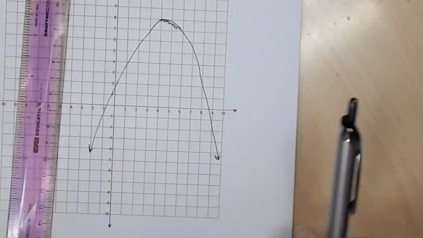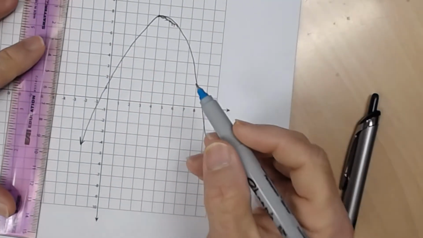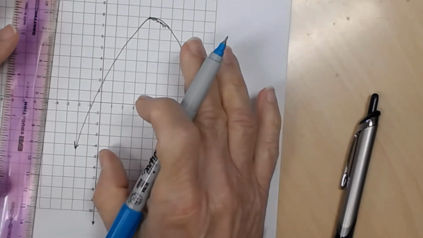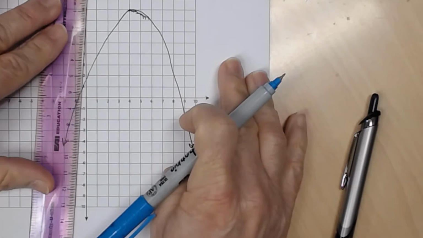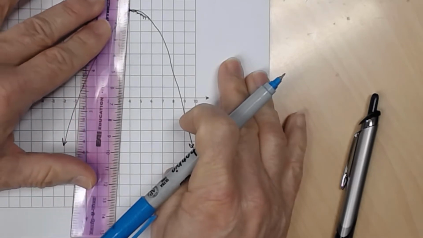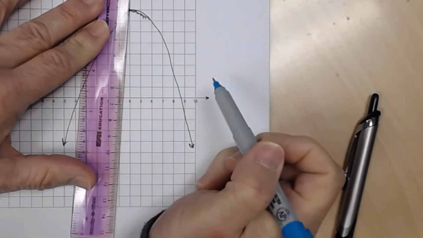Now here's the way I would do this. Listen to these words. I'm using a colored pen, and that should help you. I would do it this way every time. My y values are increasing, and then all of a sudden, at this max, they decrease.